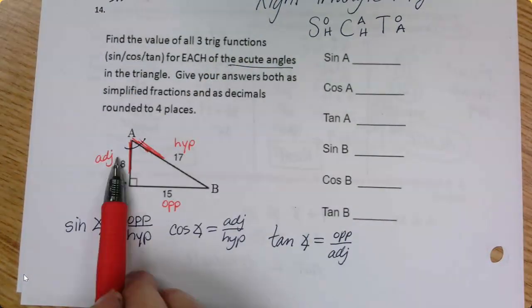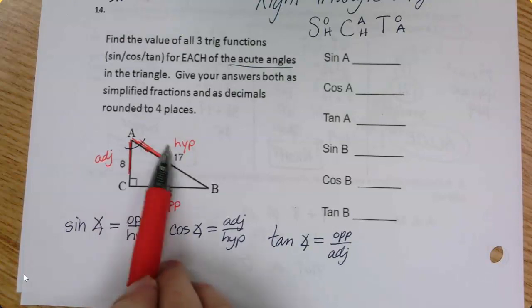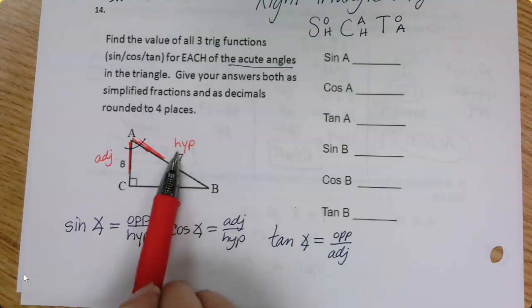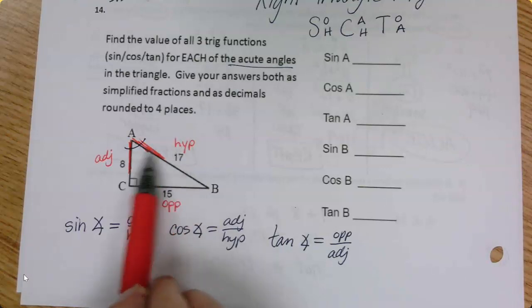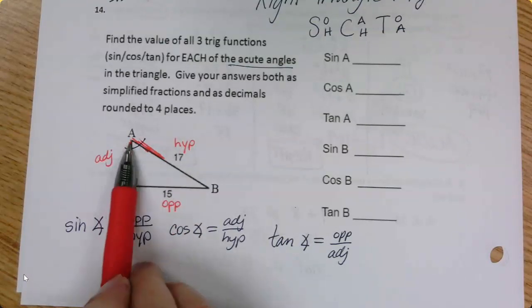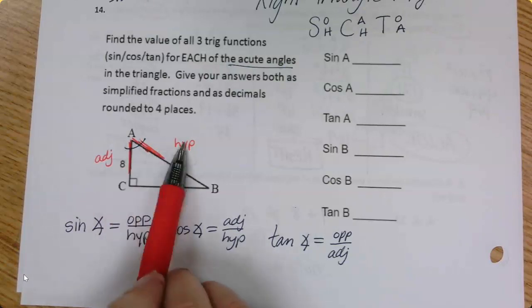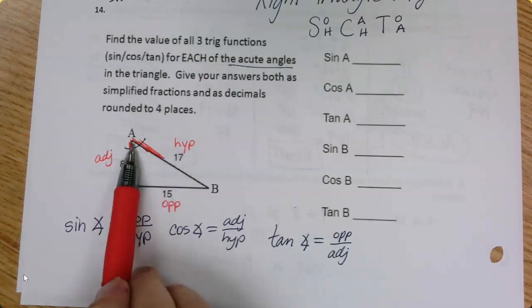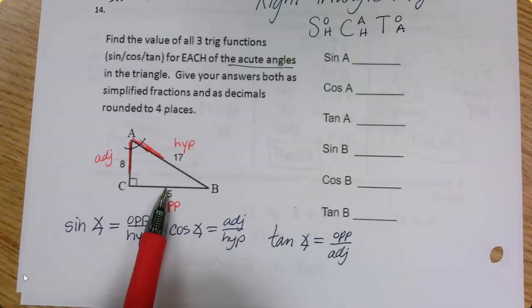Adjacent means next to, right? Both of these are next to A. It's just that one of them already has its own special name, the hypotenuse. So adjacent is the side next to your angle. The hypotenuse is the hypotenuse. And the opposite is the side that's across the triangle from your angle.